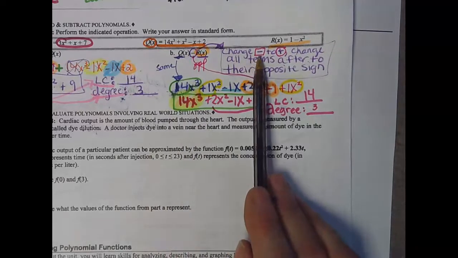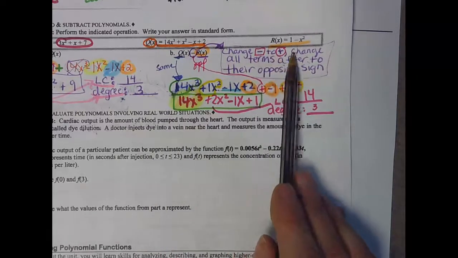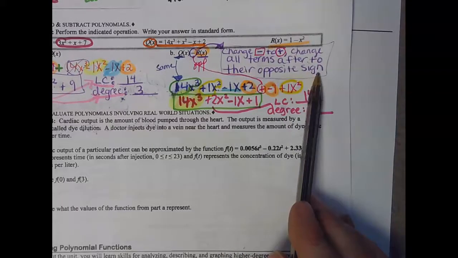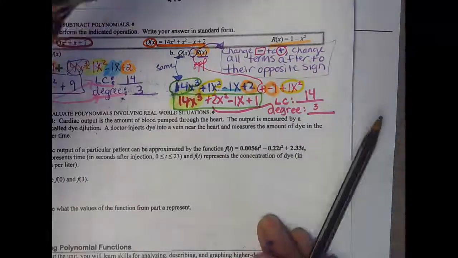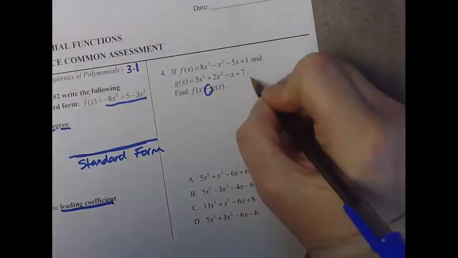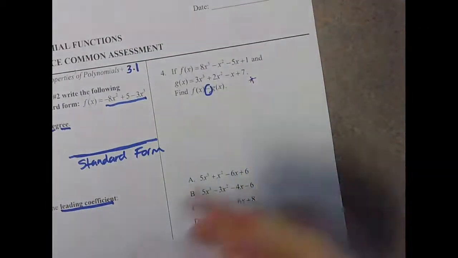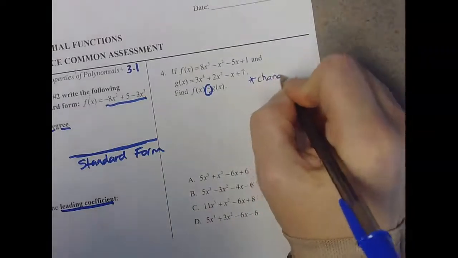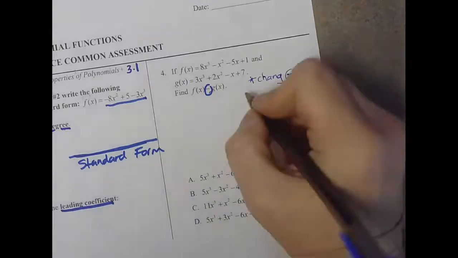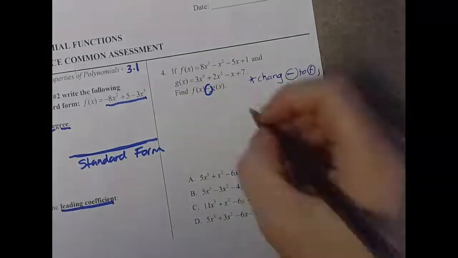Then we change the minus sign to a plus, and we change all the terms after it to be the opposite sign. It's like distributing a -1. So just remember, we're going to change the minus to a plus. Okay?